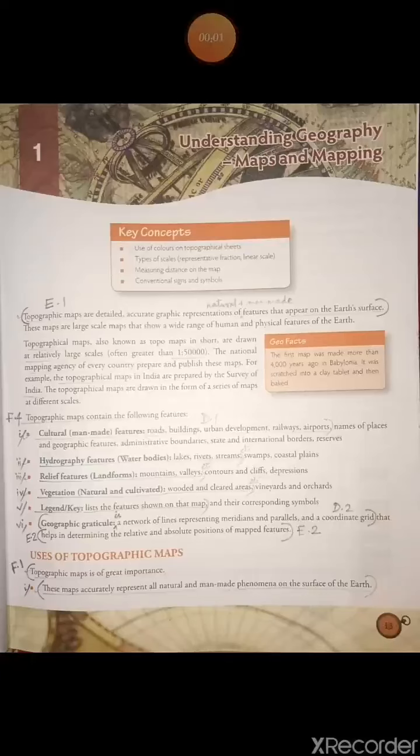Hello students, today we will study Lesson 1 Understanding Geography, Maps and Mapping. In this chapter we will study about topographical maps, use of colors on topographical maps, types of scales and how to measure the distance on the map along with conventional signs and symbols.